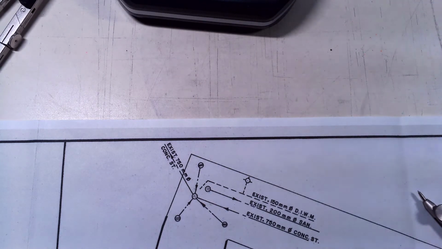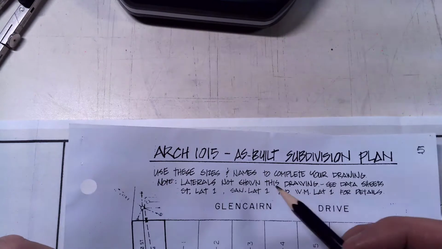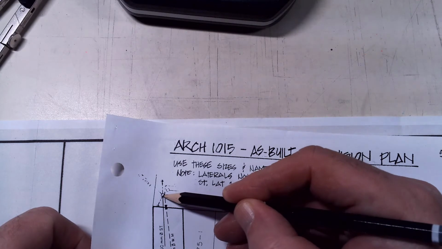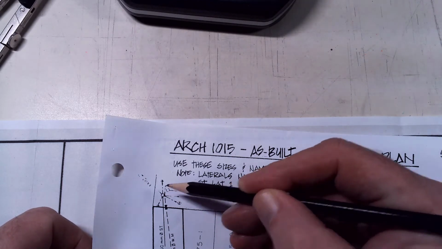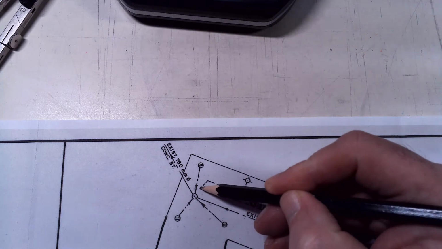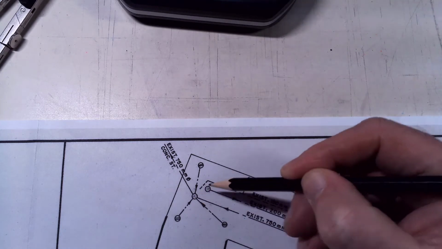That's not the best. This one's not much better either. That photocopy got kind of washed out, but we're just tying into that storm, and we're tying into the water main. So we're going to tie into the water main right there and that storm, right?